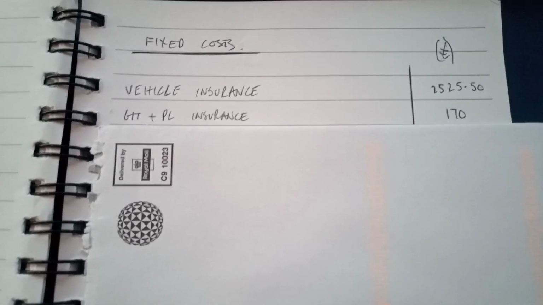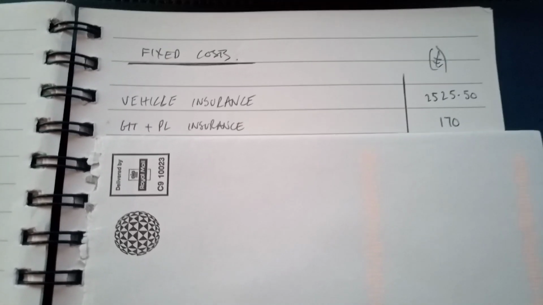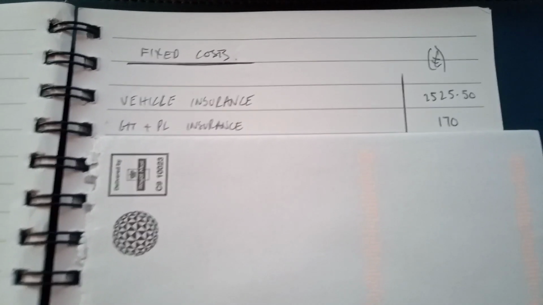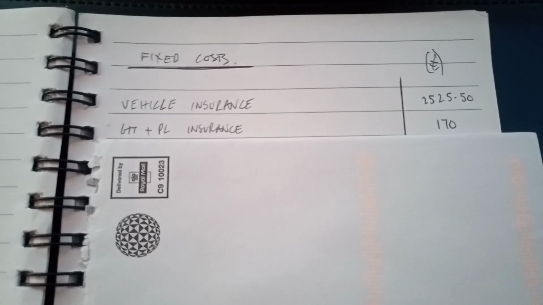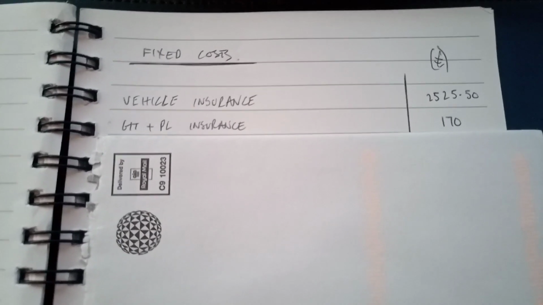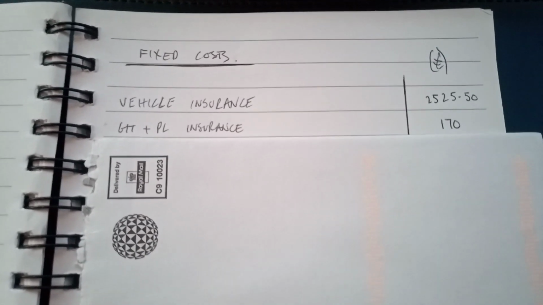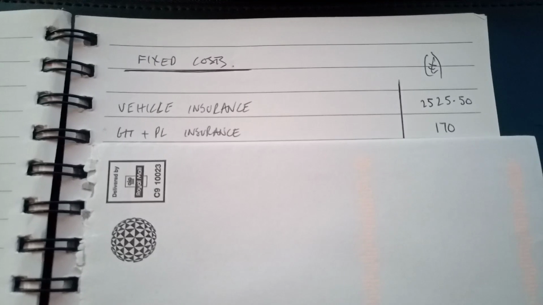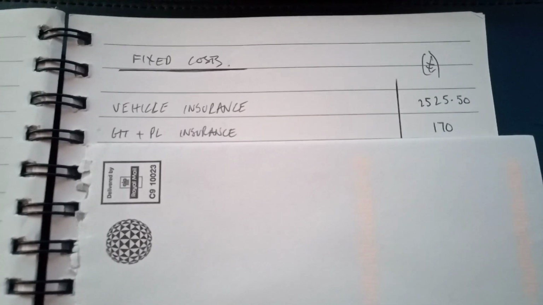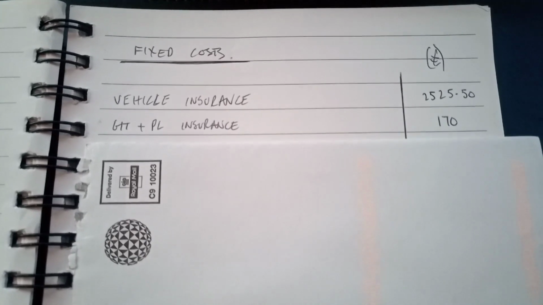Goods in transit, public liability insurance, it's at £170. I can't remember how many million the public liability insurance is, but it's pretty standard. Goods in transit is £10,000 for doing CX type work. If I ever do multi-drop with the likes of Amazon, Yodel, it covers me up to £25k, this particular policy. I'm sure that's with CoverSure, and I was recommended them by someone.